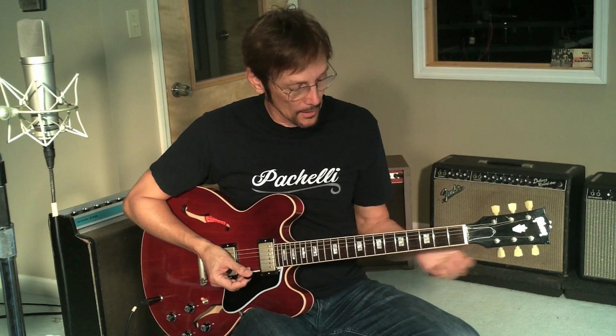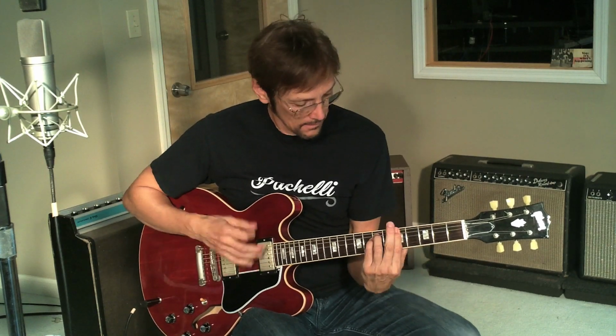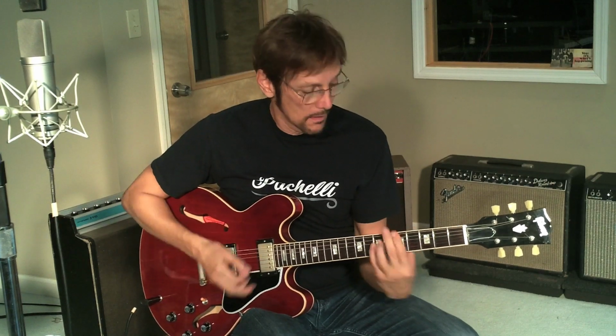So anywhere you play an A minor, if you want to make it an A minor 9th, you can use this voicing. If it's just a simple groove. Same thing in first position.